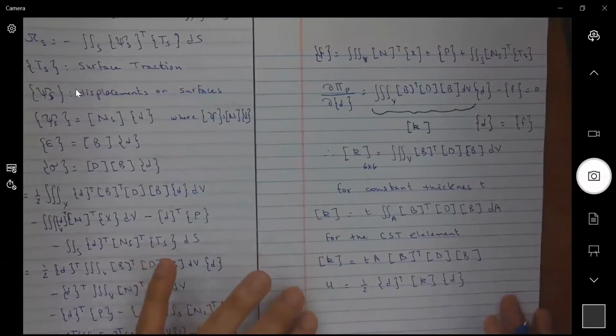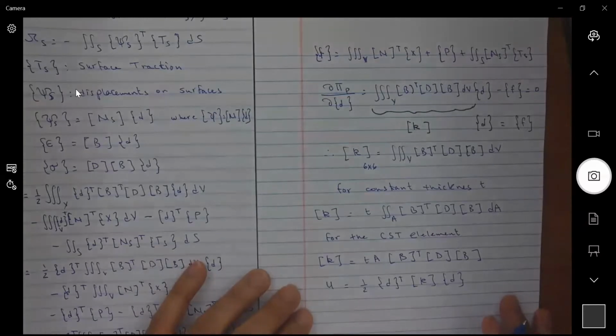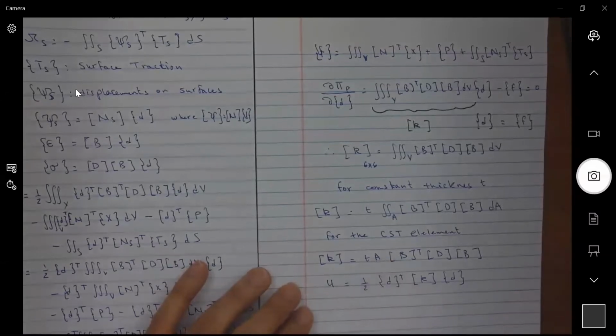Now, we had an expression for 2A using the ordinates of i, j, and m. So we can find this A using that expression.